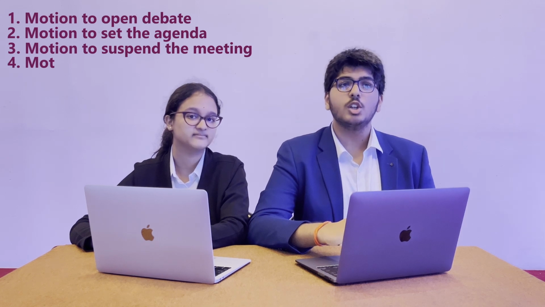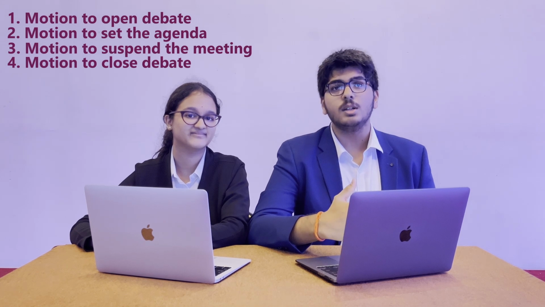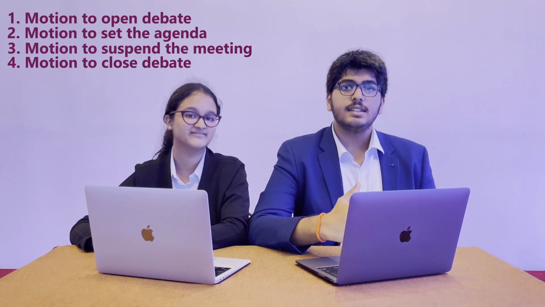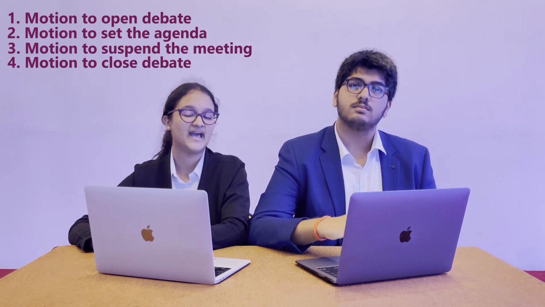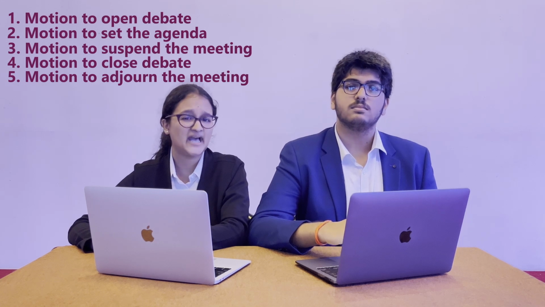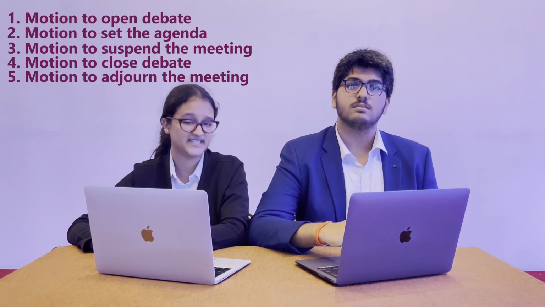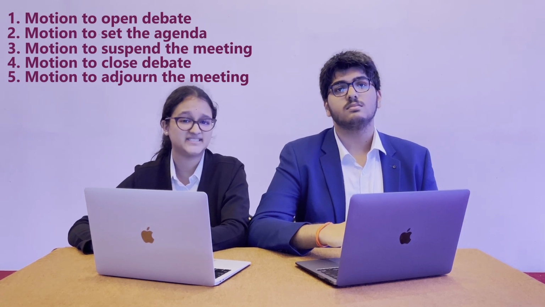Fourthly, motion to close the debate. Once delegates feel that they have had sufficient discussion on a particular agenda item, they can propose a motion to close the debate. This signals the end of formal debate and the committee moves on to voting. And finally, the motion to adjourn the meeting. When delegates feel that they have completed the task for the day or the session, they can propose a motion to adjourn the meeting, and this signifies the end of the committee session.